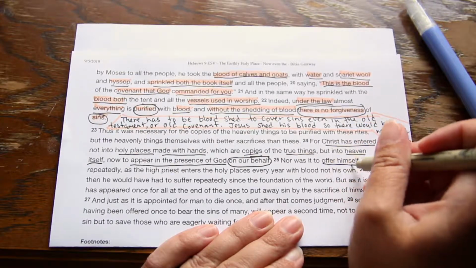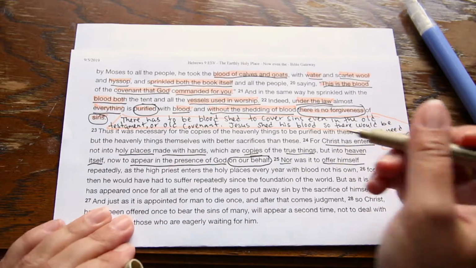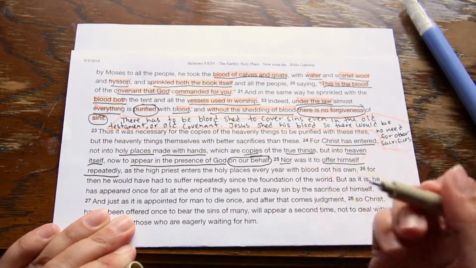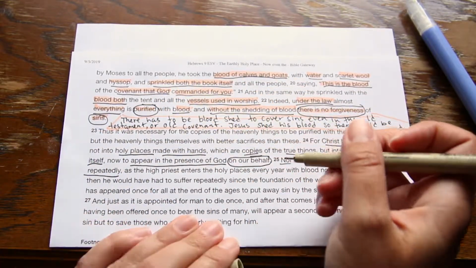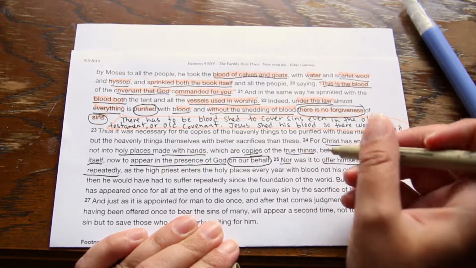But as it is, he has appeared once for all, at the end of the ages, to put away sin by the sacrifice of himself.